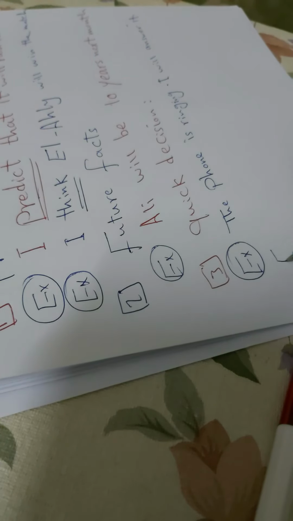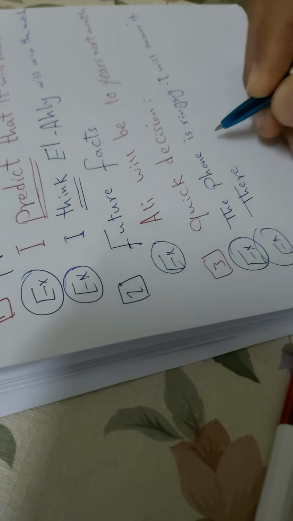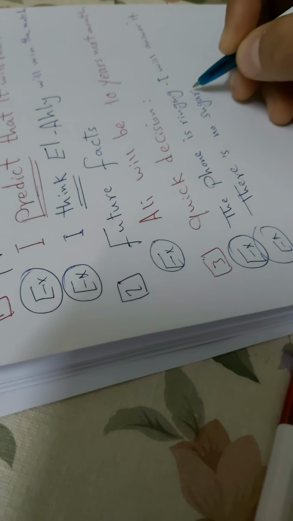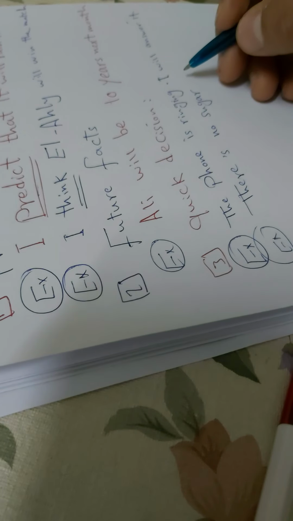Another example to understand. When I say there is no sugar, for example, you want to make tea, so there is no sugar.